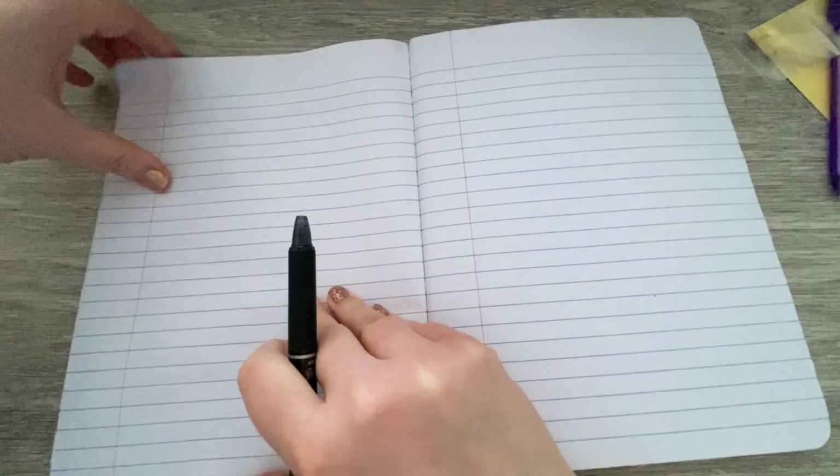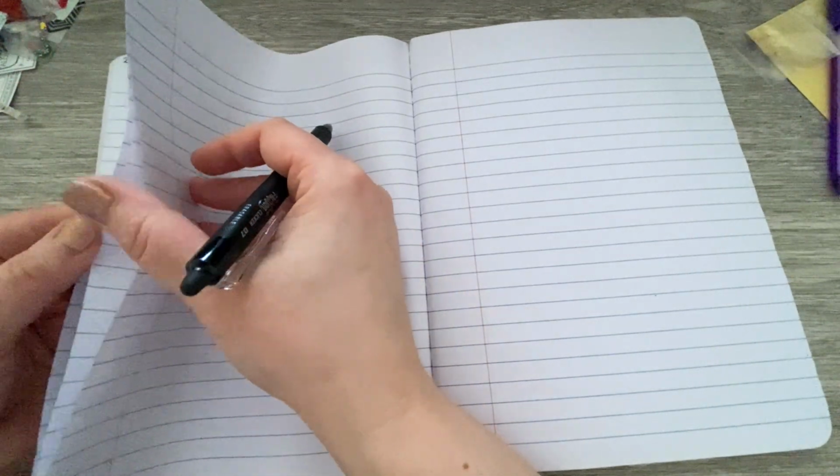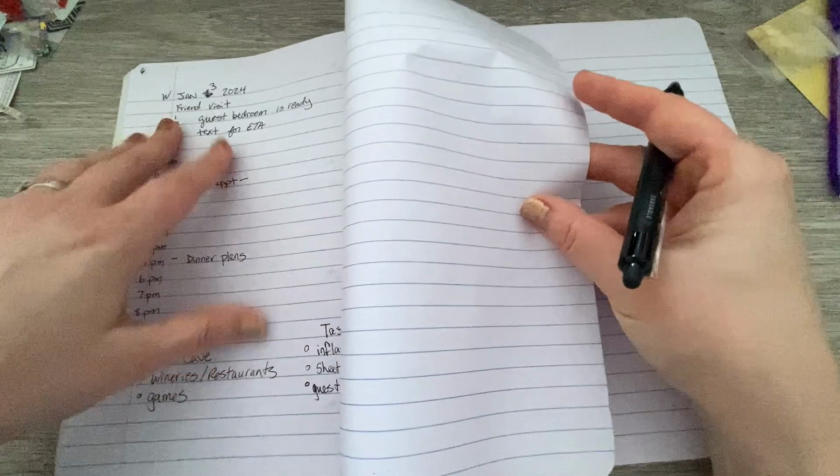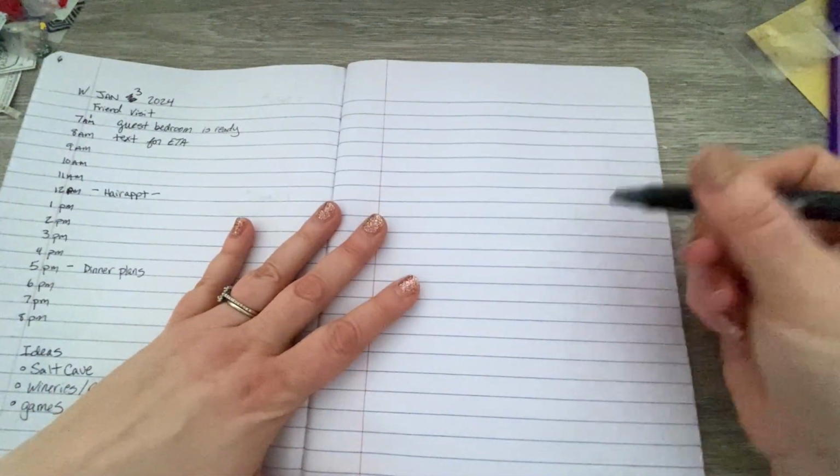So let me double check what page we are on. Now, I did not use this as an actual planner this month, just so you know. I just used it for demonstration purposes. Oh, so we could technically start it on page 7. Let's start it on page 7.